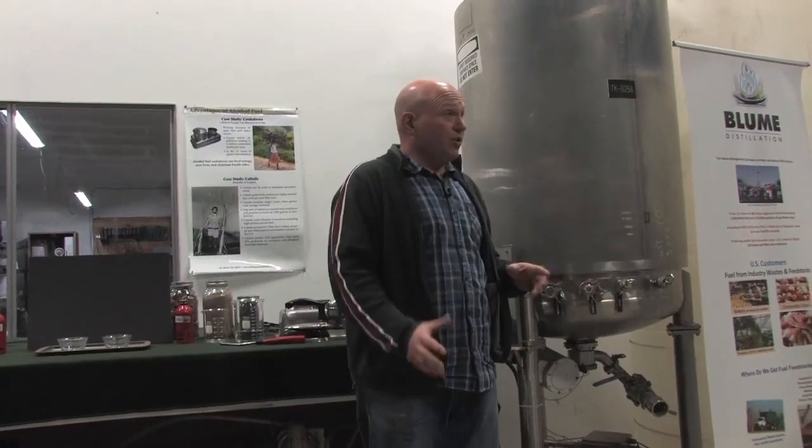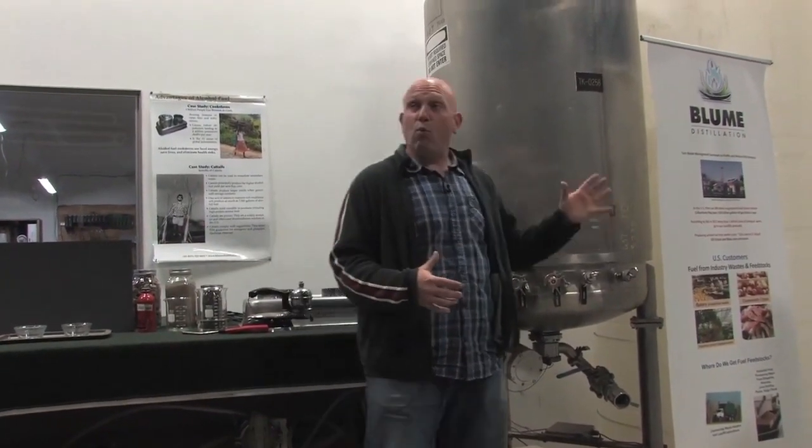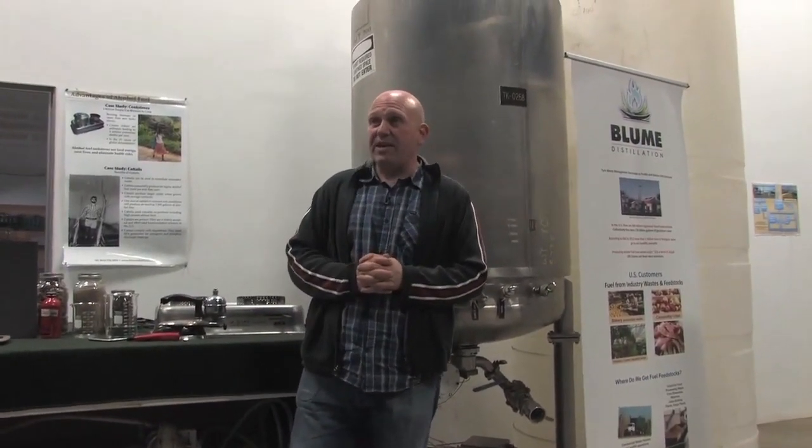Once the batch is in there, we add the yeast. Now the yeast will consume the sugar and they will convert the sugar into equal parts by weight, alcohol and carbon dioxide. So what I mean by weight, 1 pound of alcohol is going to also be 1 pound of carbon dioxide. So that's a lot of carbon dioxide that we can make, but this is extremely clean carbon dioxide.